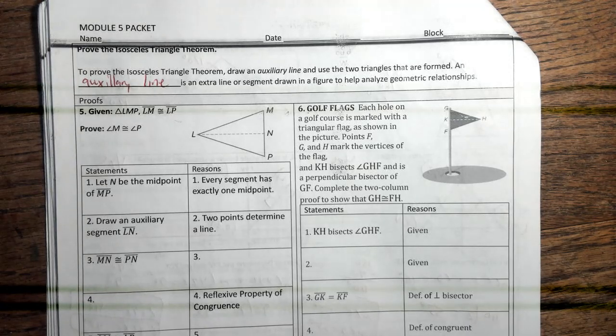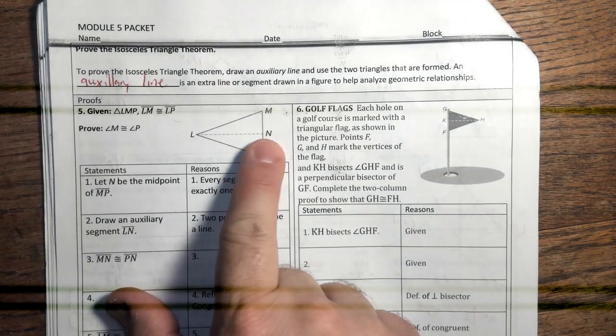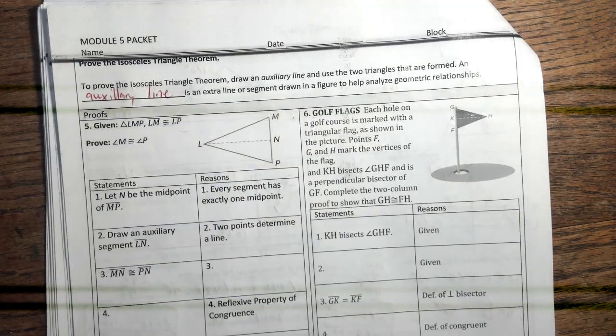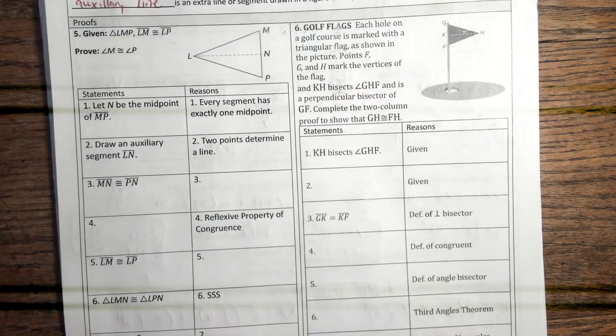All right, so to prove the isosceles triangle theorem, we're going to draw an auxiliary line, and use the two triangles that are formed to prove that it's an isosceles triangle. An auxiliary line is an extra line or segment drawn in a figure to analyze geometric relationships. In this case, it's going to be this dotted line LM. And you'll see what I'm saying as we get down here. Let me reposition. So number 5.